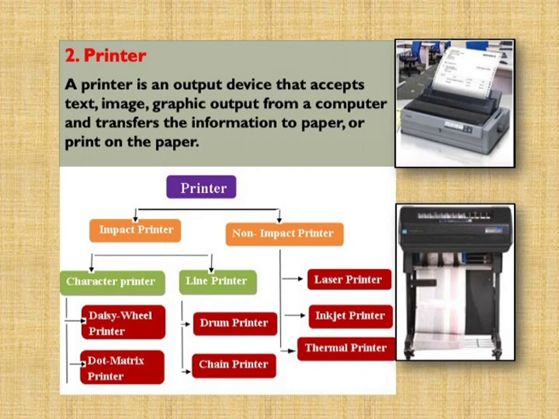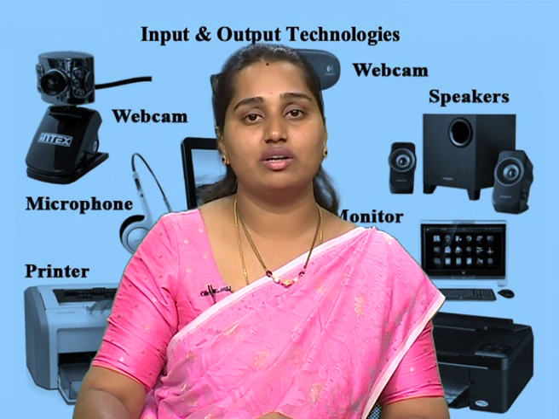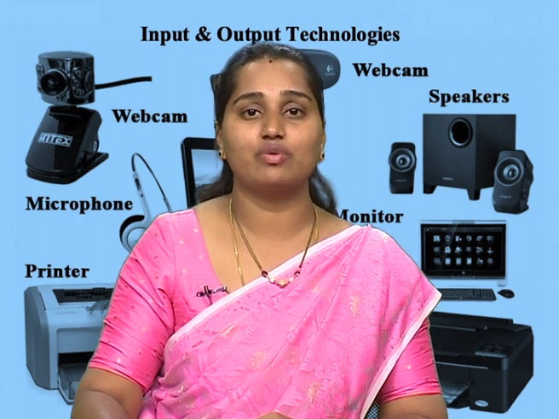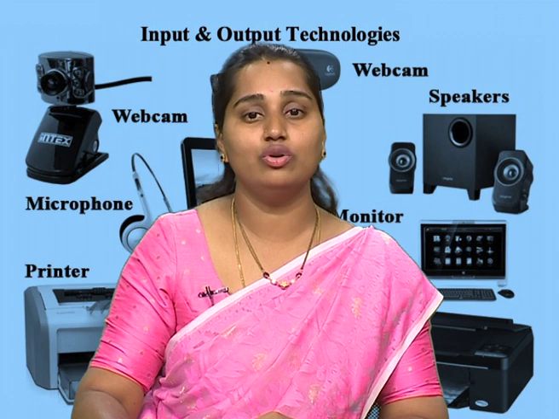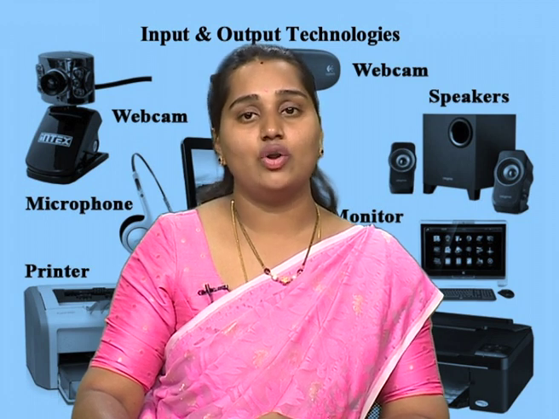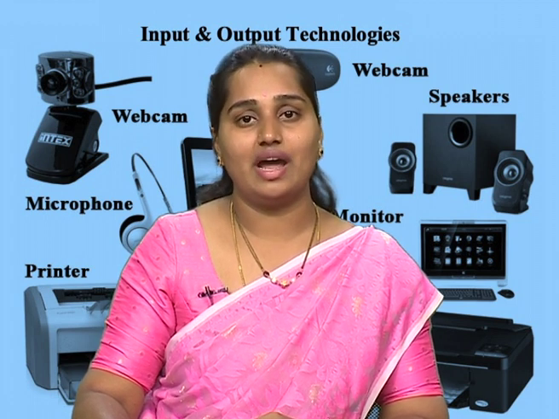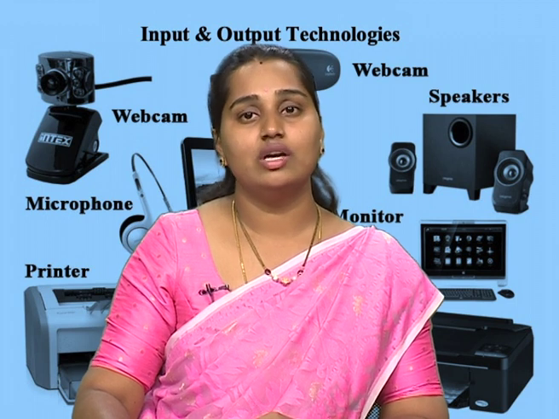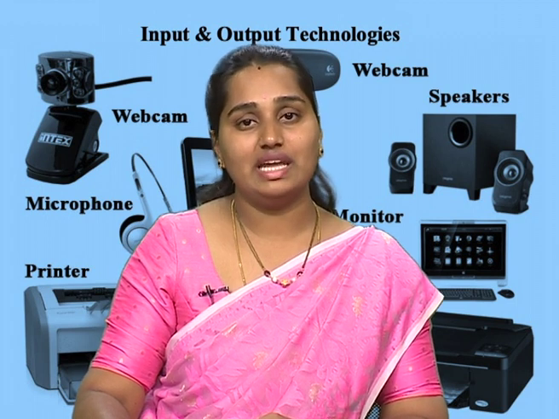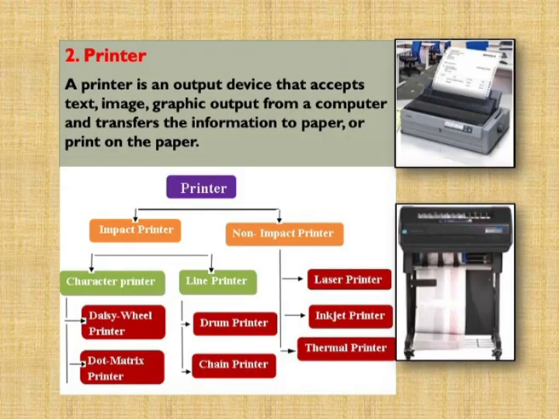That's why we also see that these printers make a lot of noise when they are printing. These impact printers are old printers which were introduced earlier, and they are a little slow when compared to non-impact printers. Non-impact printers, on the other hand, do not touch the paper, but they spray ink onto the paper and do the printing. Now under impact printer we have character printer and line printer.